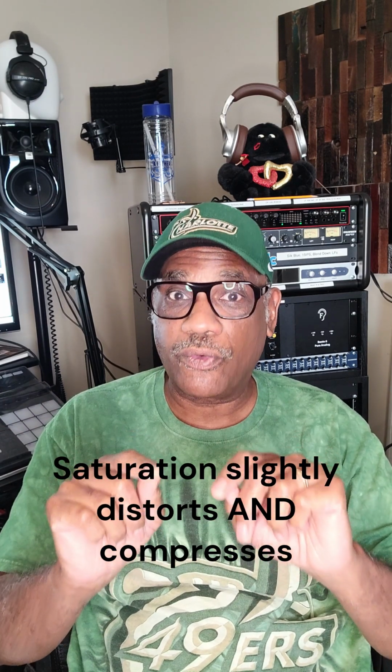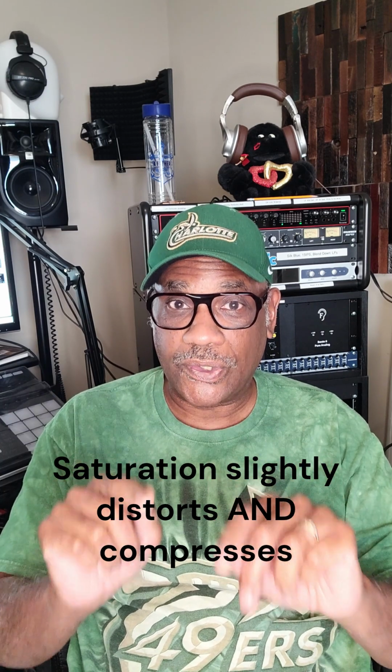Now, that being said, also remember that saturation does two different things. Saturation is going to add that slight distortion, and I emphasize the word slight. It is a very slight distortion because there is a distinct difference between saturation and distortion, which we'll get to in a minute. But saturation is going to add that very slight distortion, and it's going to compress the signal that you're sending to it.